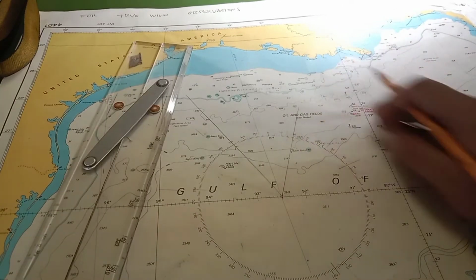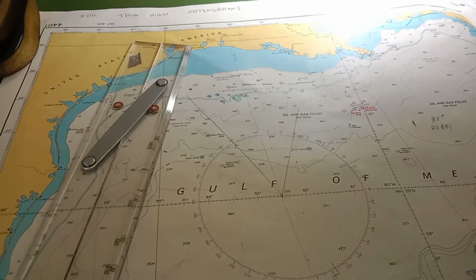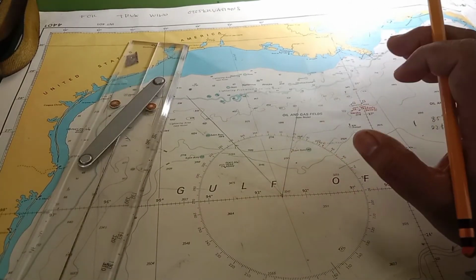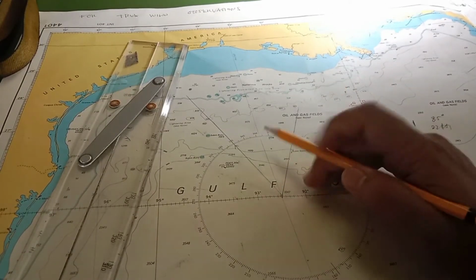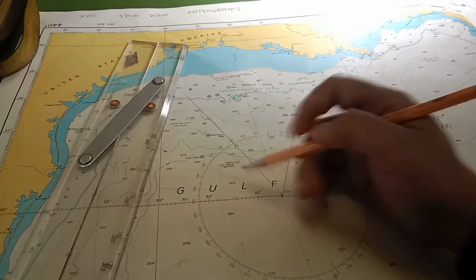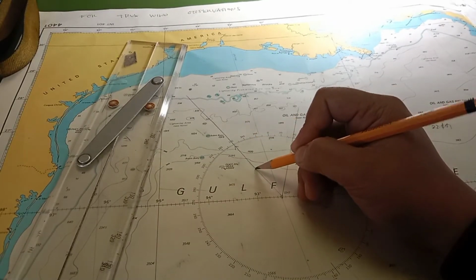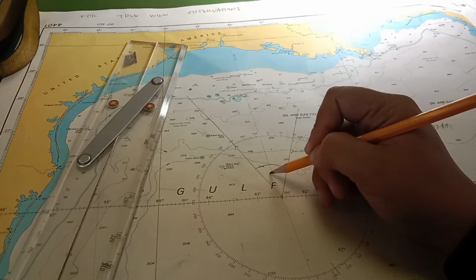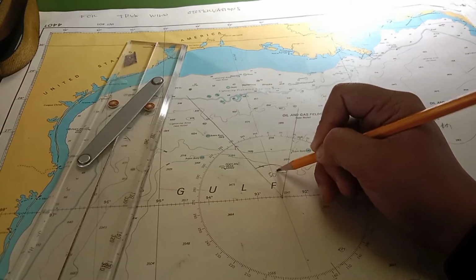All right. So there you have the relative wind direction. So 50 degrees from the ship's heading. So this is 50 degrees coming from the ship's heading.